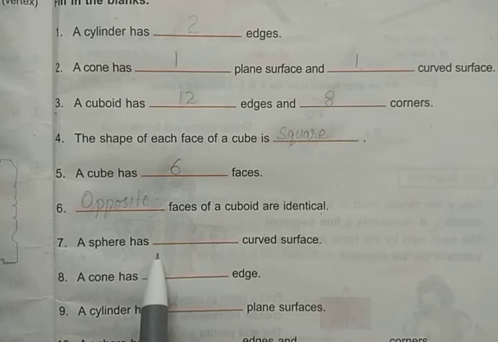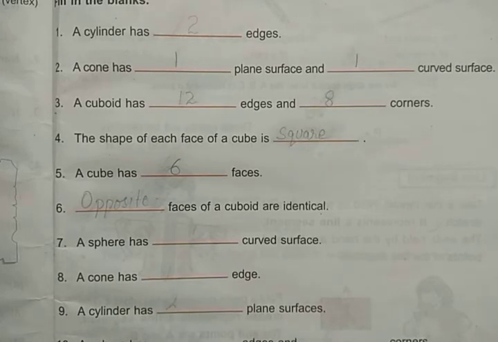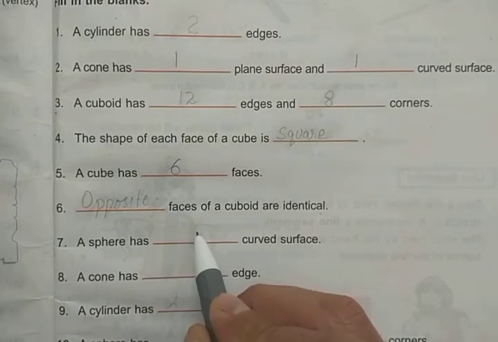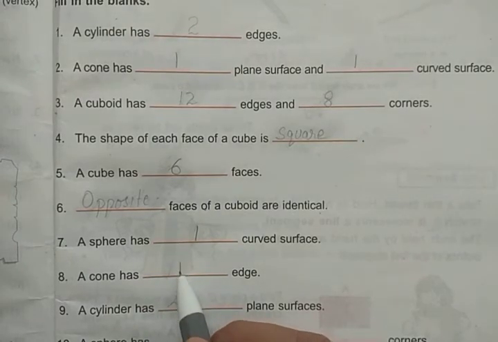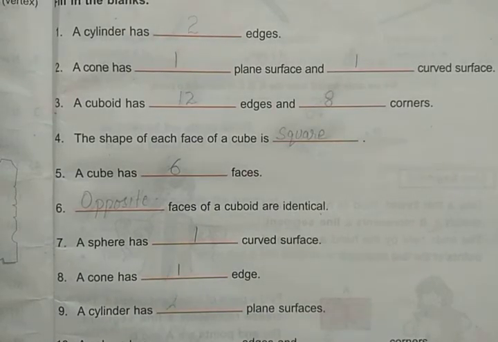Next is a sphere has dash curved surface. So you have seen the sphere. It has only one surface, right? And what kind of surface is it? Curved. So a sphere has one curved surface. A cone has dash edges. We have just seen the cone. How many surfaces did it have? 2. And where the 2 surfaces meet, what is formed? An edge. So there is only 1 edge in a cone.